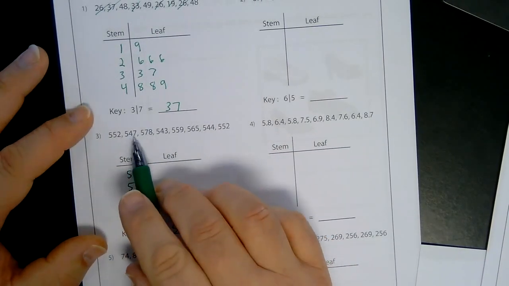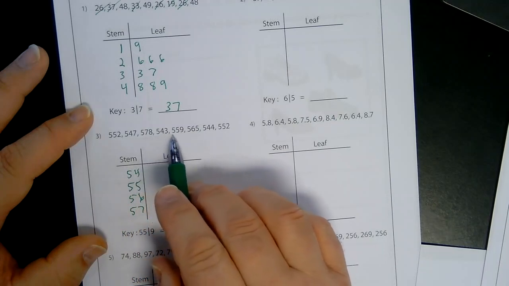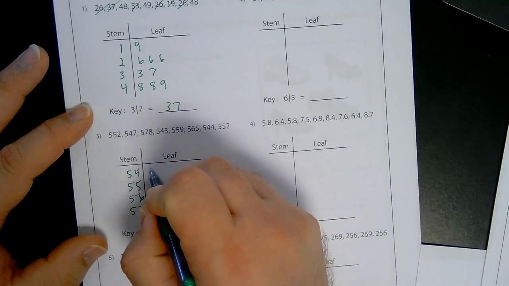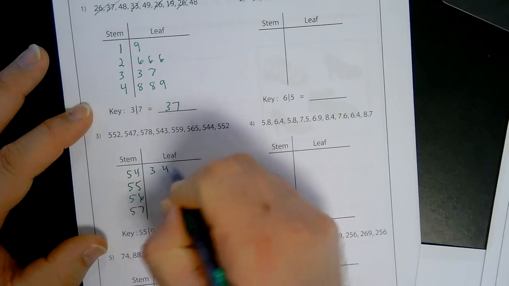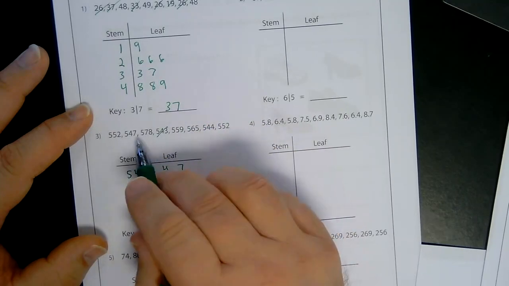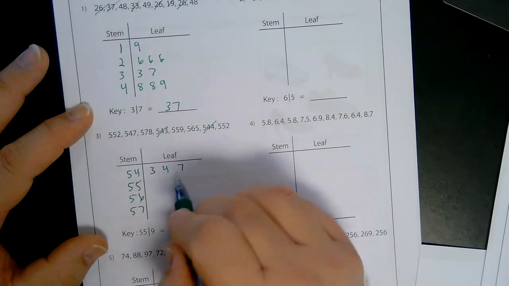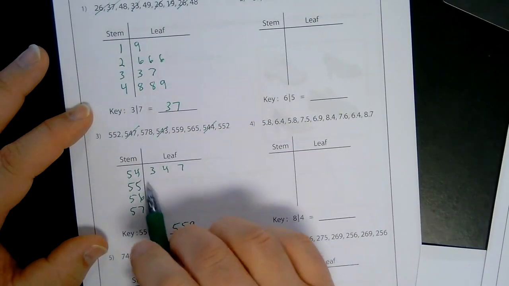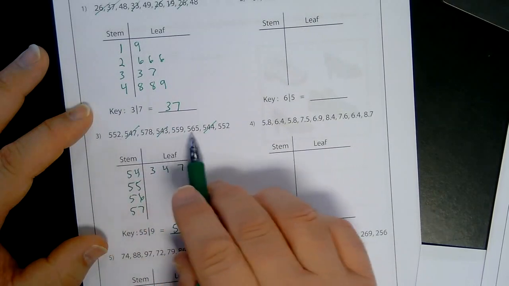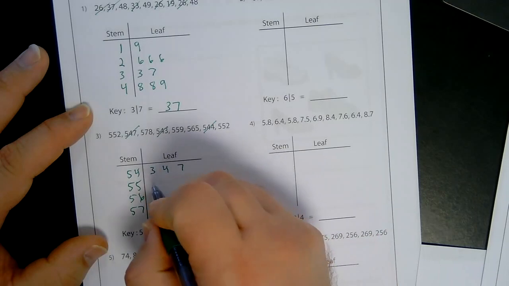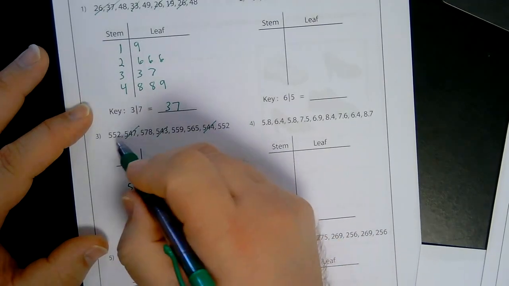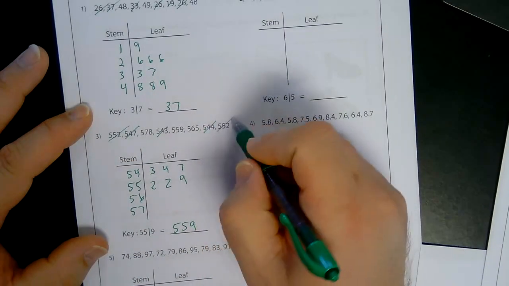Alright, so 54, I have a 7, a 3, a 4. So 3, 4, 7. So 5, 4, 3 is done, 5, 4, 4 is done, and 5, 4, 7 is done. Now those that have 55 and the next number. So there's a 2, a 9, and a 2. So 2, 2, 9. And you're all done. Cross them off as you do them.